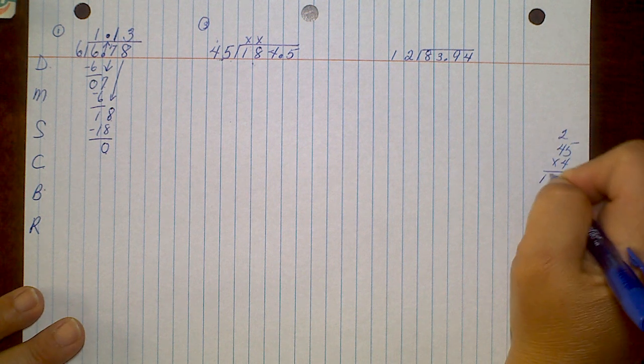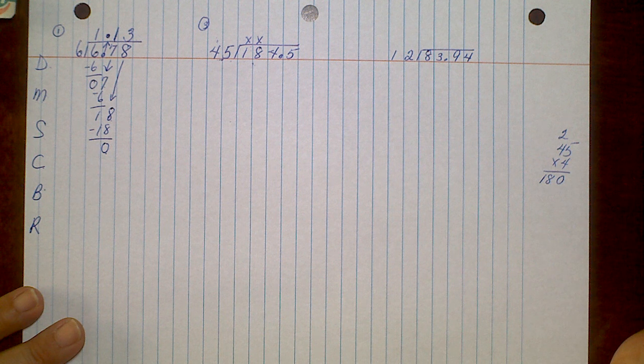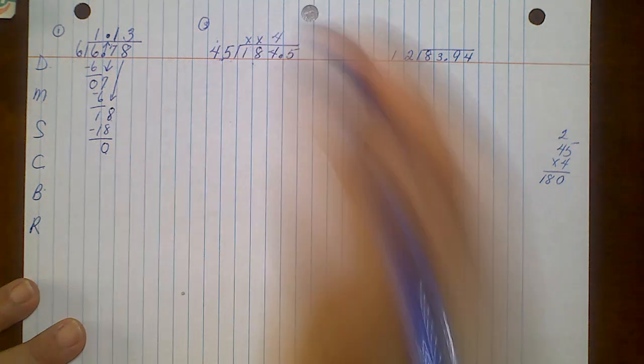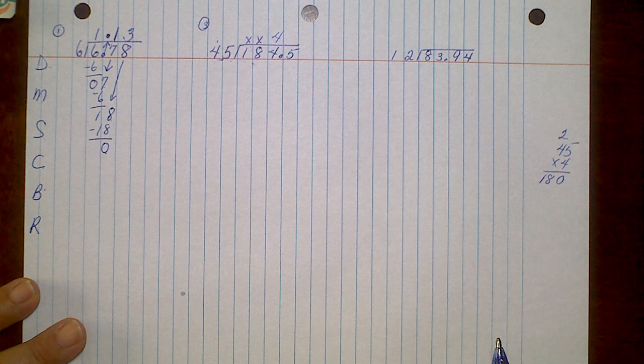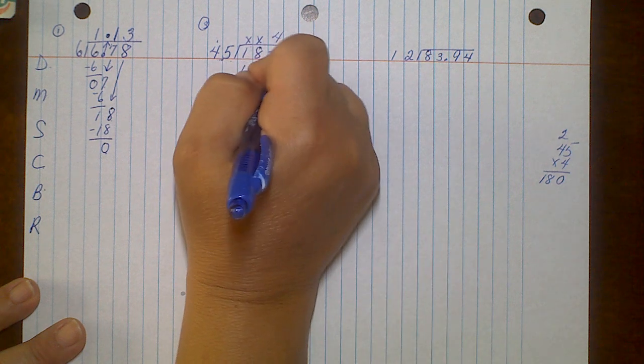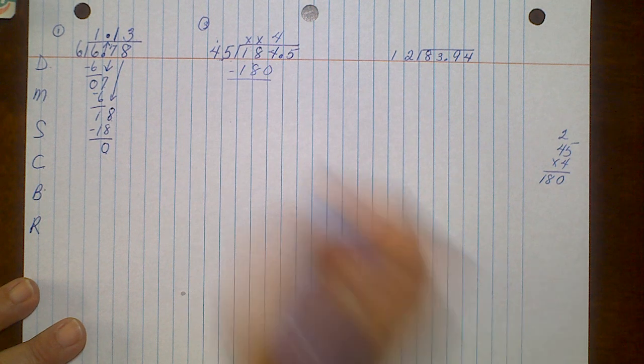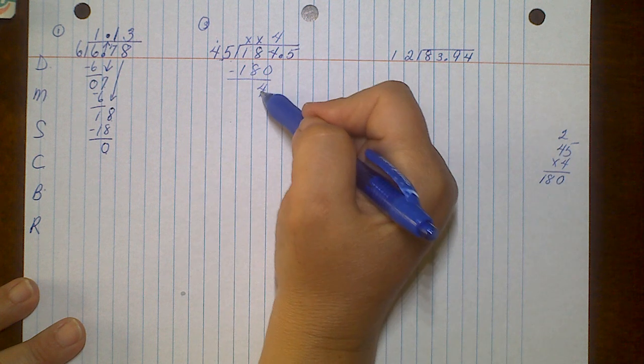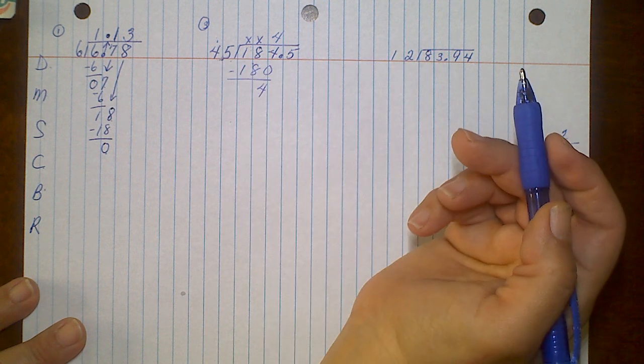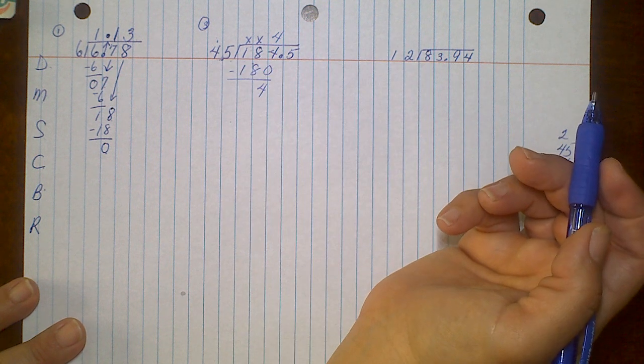And I get 180. Well, that's super close. That's perfect. It didn't go over, and it's close enough to work. So I'm going to say 45 times 4 is 180. I subtract, I get a 4. I check. Is 4 less than 45? It is. Do I have anything left to bring down?